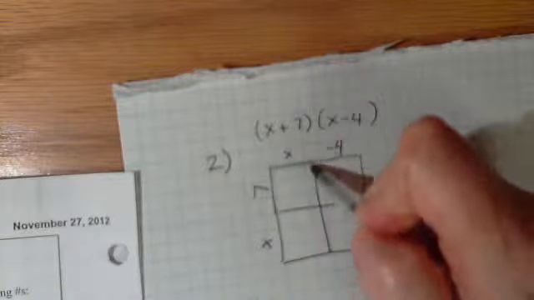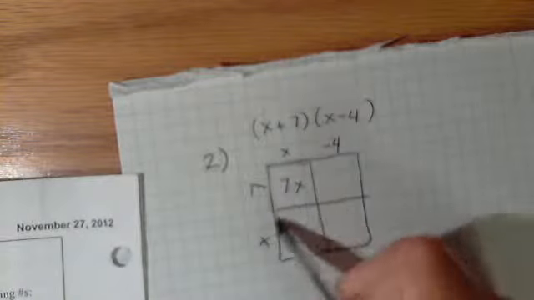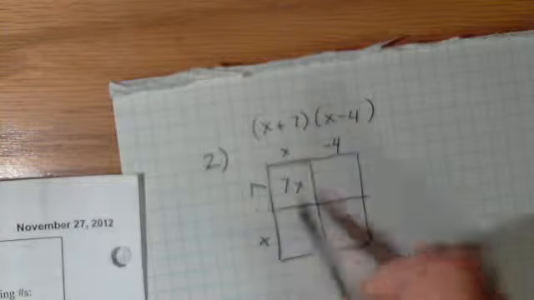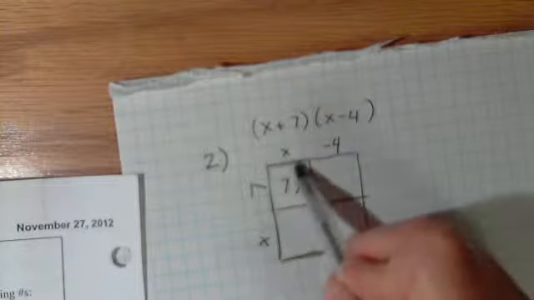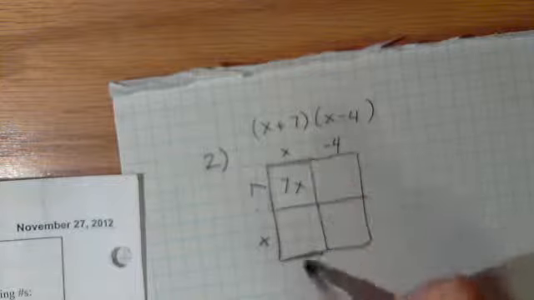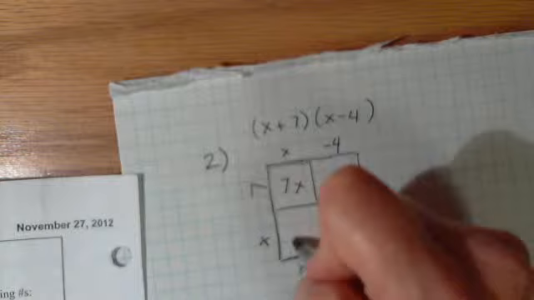Now I multiply the side of this box by the side of this box. 7 times x is 7x. I multiply the side of this box times the side of this box right here. This one times this one. Well, this side's the same length as that one, so this is also x. You can write it there if you need to. X times x is x squared.